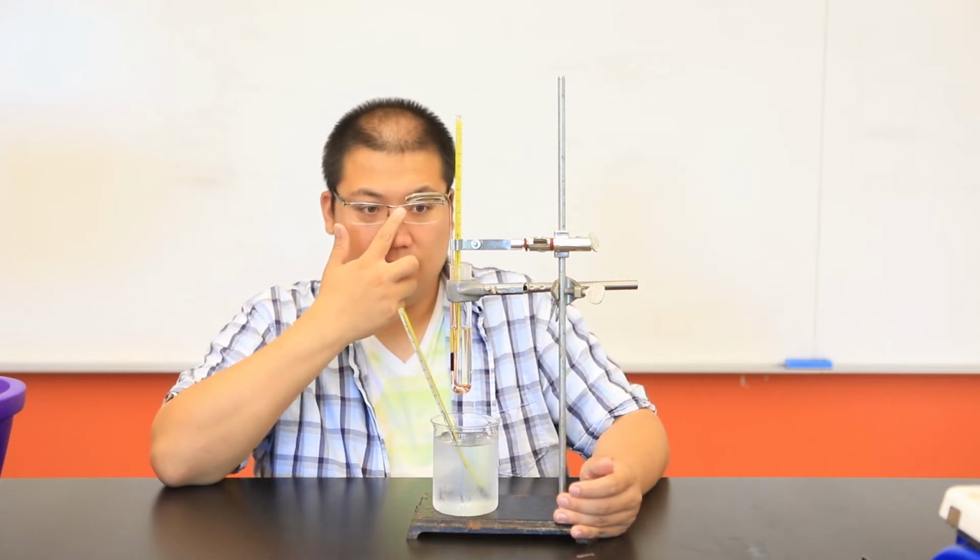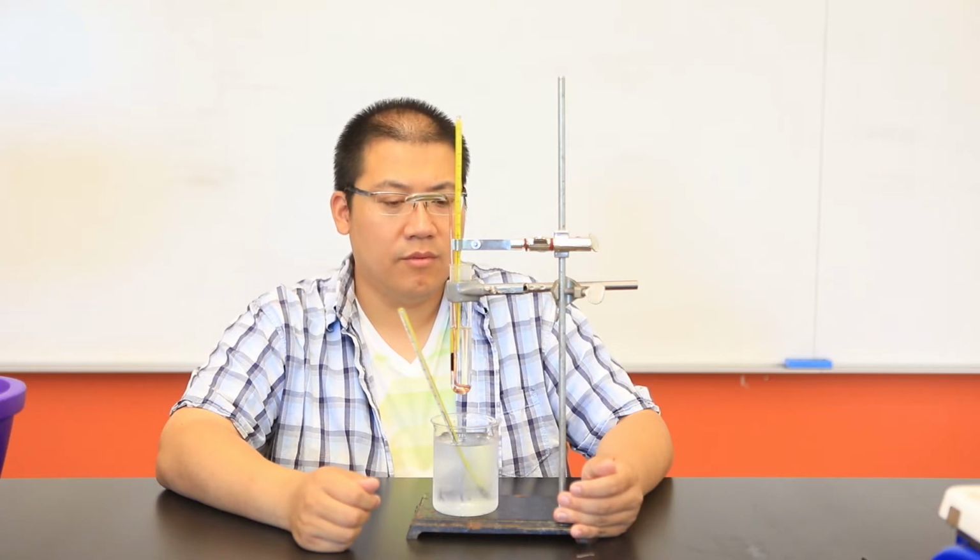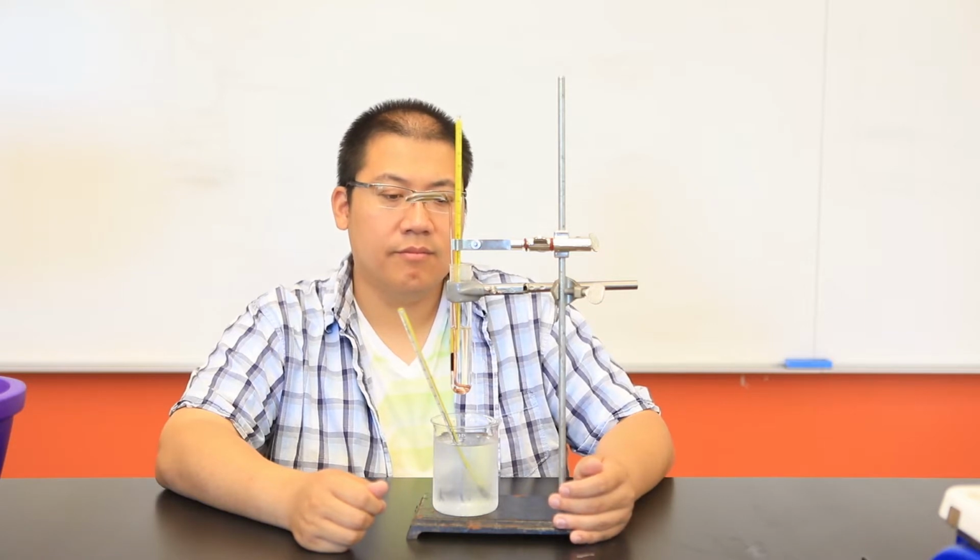You're going to be comparing the freezing point of the solution to the freezing point of your pure solvent to obtain the value of delta T. If you know delta T, Kf was also determined in the first part of this experiment, and so you can determine the molality of the solution.